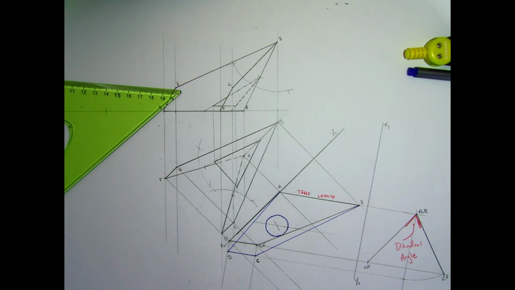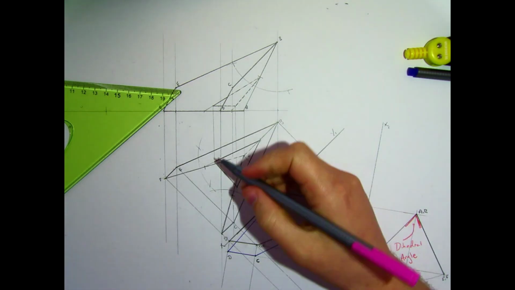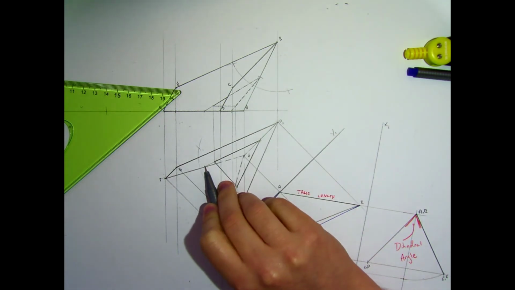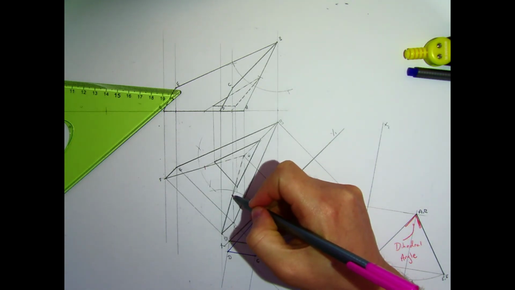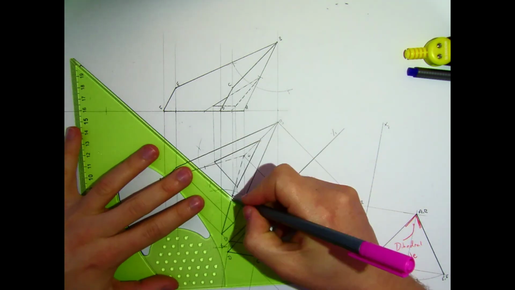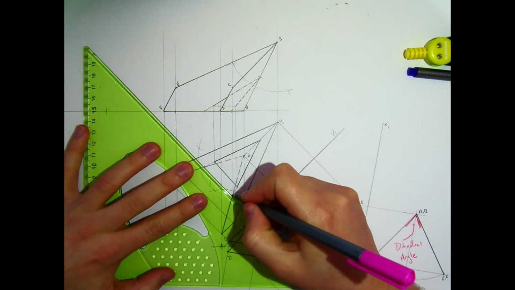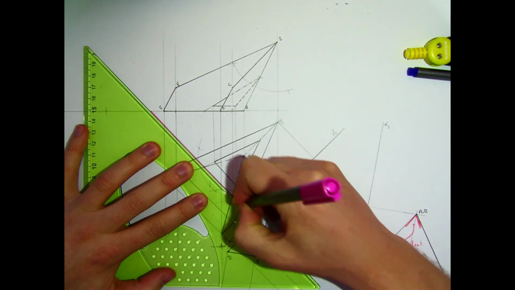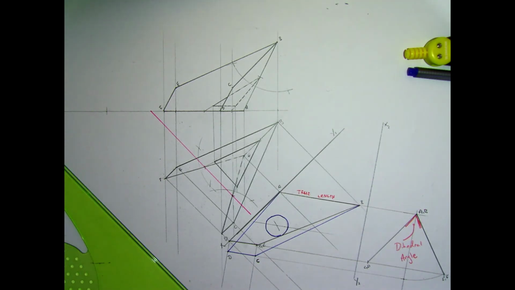We have 2 points on the ground where the plane touches off the ground. So it touches off the ground here if it was extended, and it also touches it here. So if we extend this plane down until it touches off the ground, that gives us 2 points on the trace. So 1 and 2. So my horizontal trace for that oblique plane is this pink line.